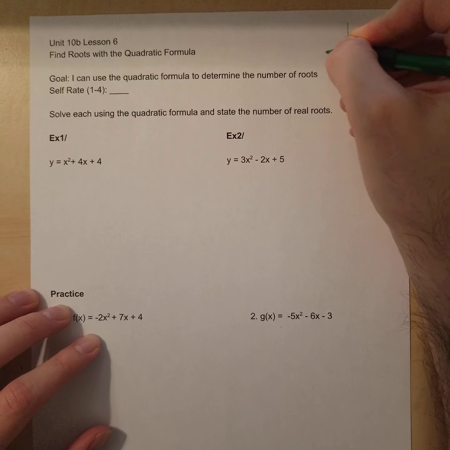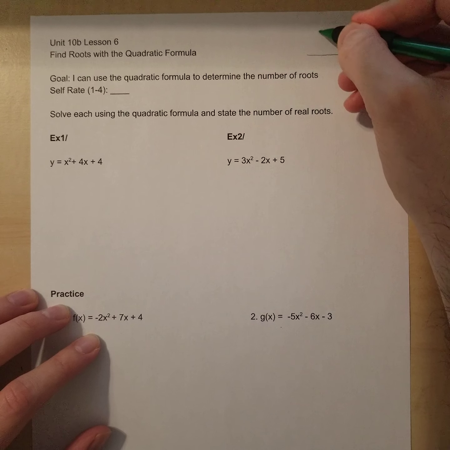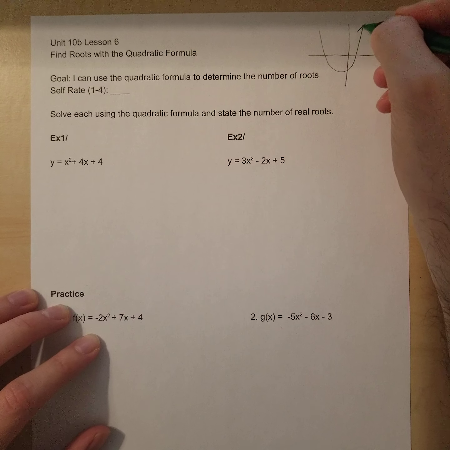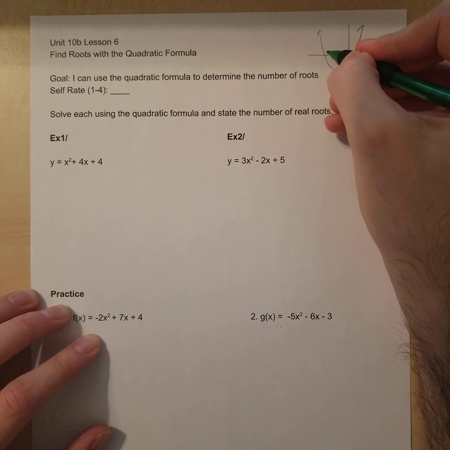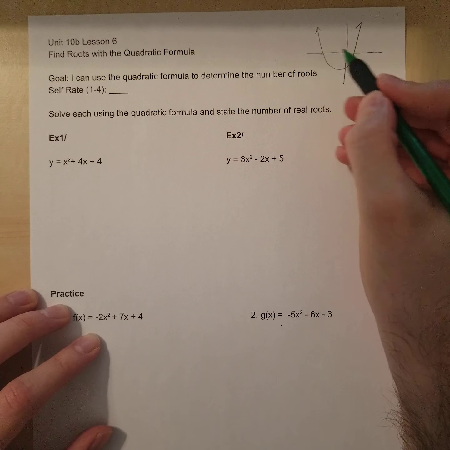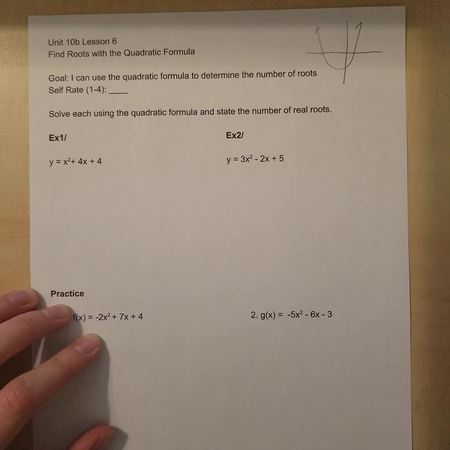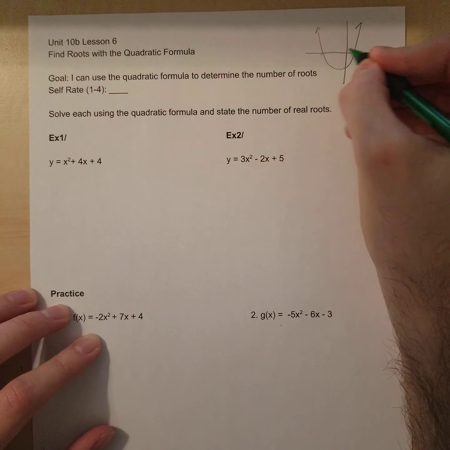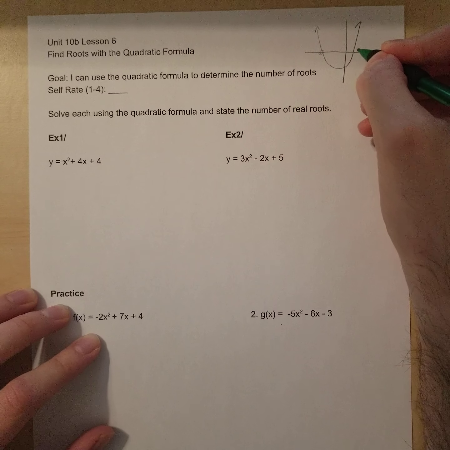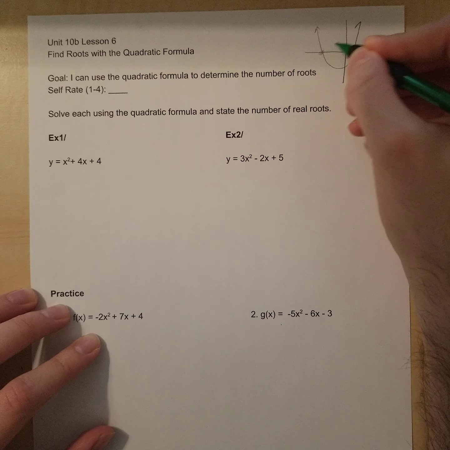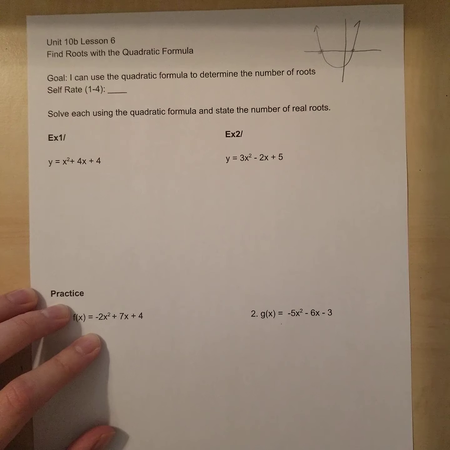So if we have, let's say, some parabola on a set of axes, we want to find out how many times it crosses the x-axis. This is going to be found by finding the number of real solutions using the quadratic formula. And we will find not only how many there are, but what those solutions are. So we're going to find where it crosses the x-axis.